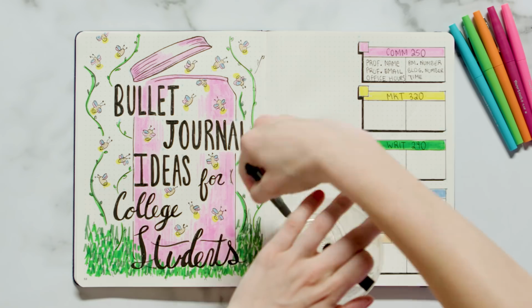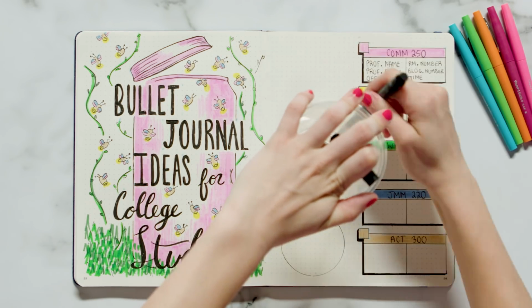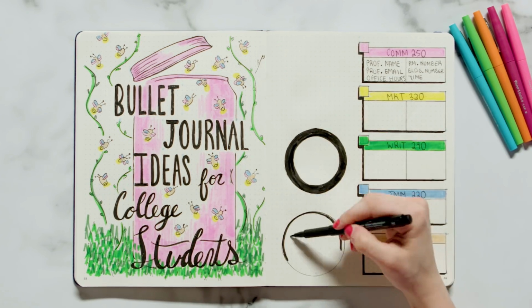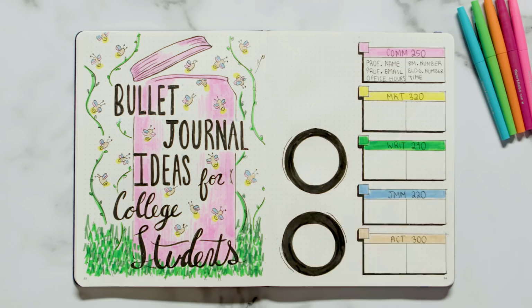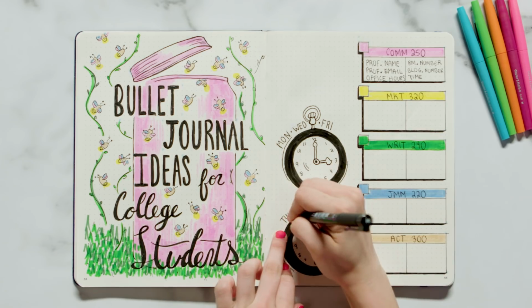The way I did this was I first drew out 2 clocks. A helpful trick I learned is to use the bottom of a cup to make the outline of the clock. After I drew the outer edge of the clock, I thickened the outer edge and then added numbers and hands to each clock. I labeled the top clock Monday, Wednesday, Friday, and the bottom clock Tuesday and Thursday.